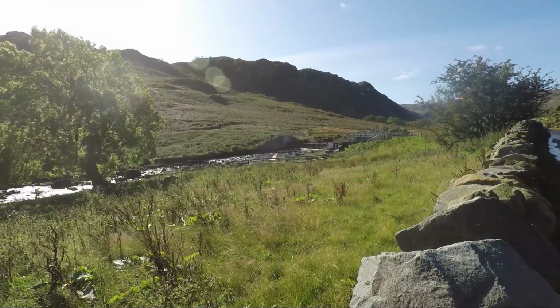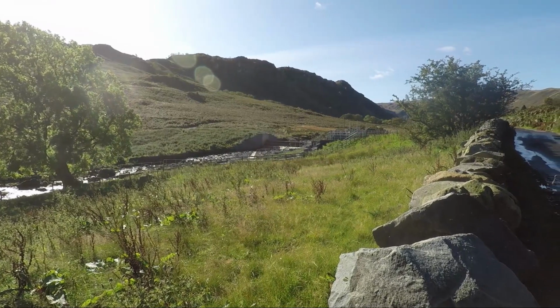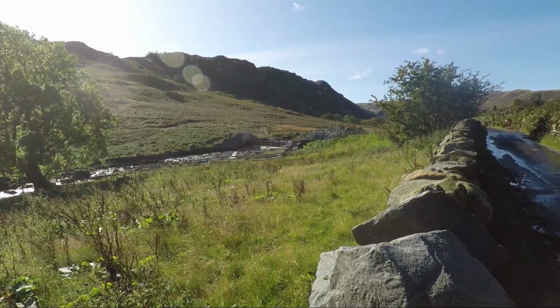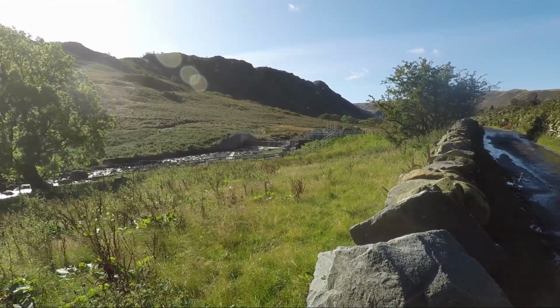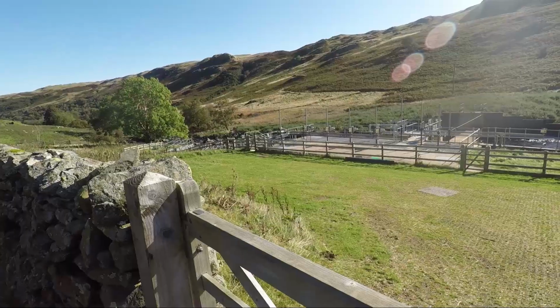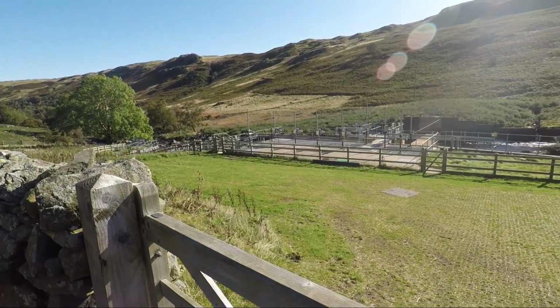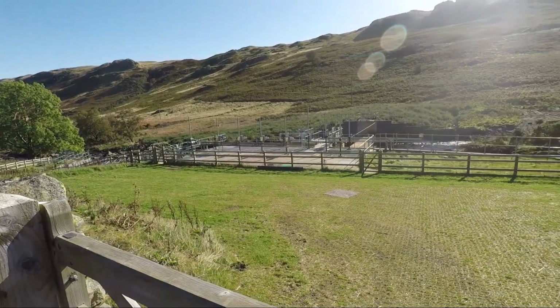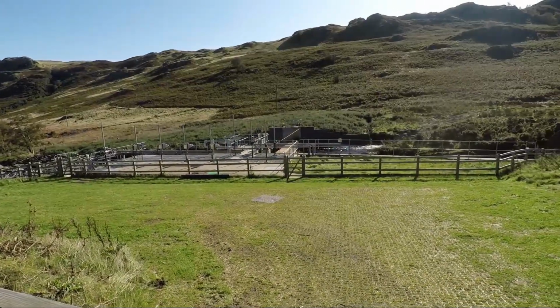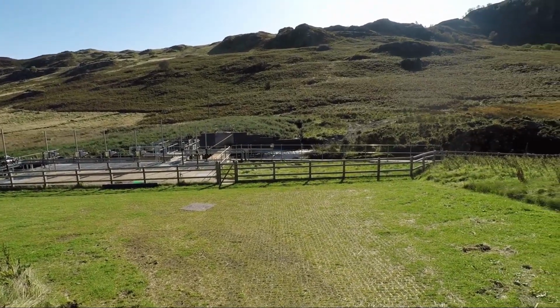Over the wall on your left you'll see a metal and concrete construction, and it's a dam in Swindale Beck. It was replaced in 2016. Part of its job is to divert water from this beck into Haweswater Reservoir. But some of the water carries on its journey to join the River Eden.